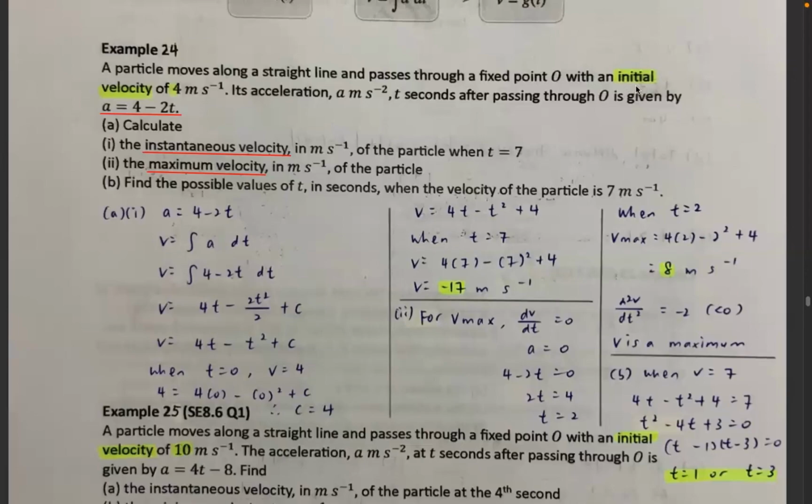We notice that they give us initial velocity equals 4. That means when t equals 0, v equals 4. So we substitute 4 for v and 0 for t. So we have the answer c equals 4. We substitute 4 back into the velocity function. So here's the complete equation of the velocity function.